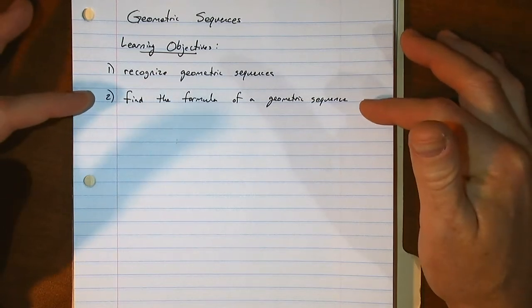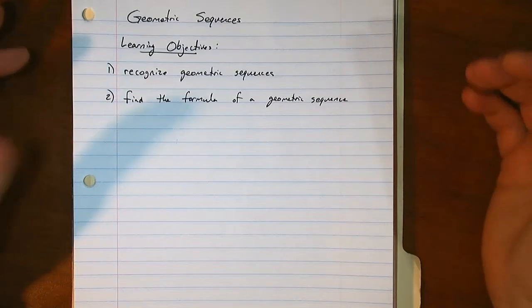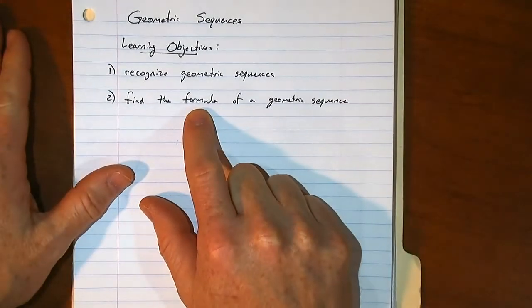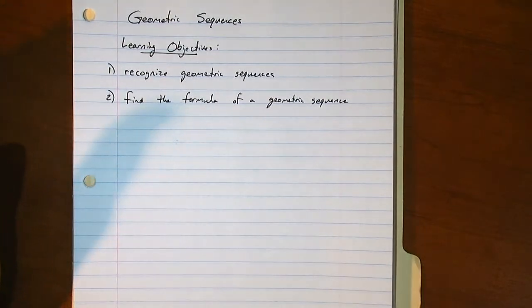The next thing that we'll do is we'll talk about how to find an explicit formula for the geometric sequence. And when we talk about formula, again, remember what we're looking for is the formula that can be used to generate all the terms. That's what we're looking for, all right?